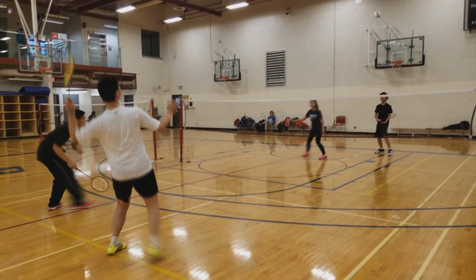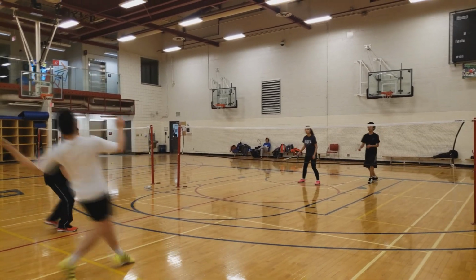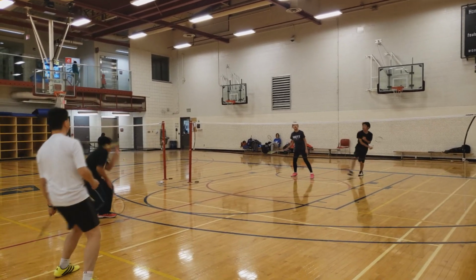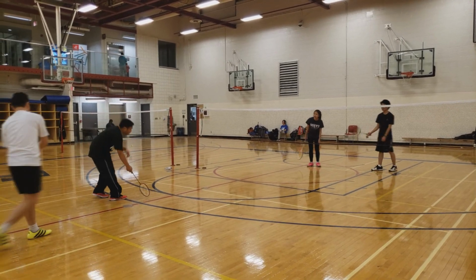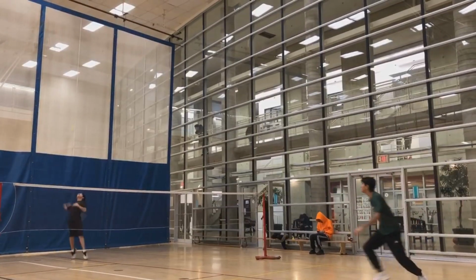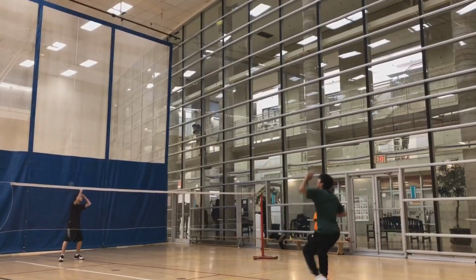To achieve this, many techniques and shot varieties were invented to make this game what it is today. In this video, we will be discussing the physics behind each type of shot. But before we go in depth, we will first see what happens when the racket hits the shuttle.